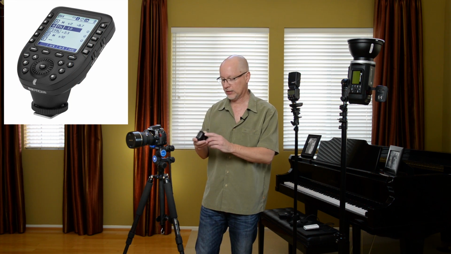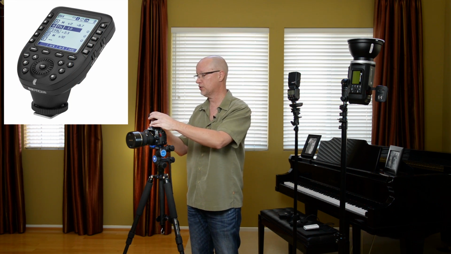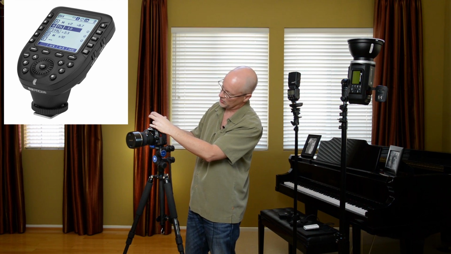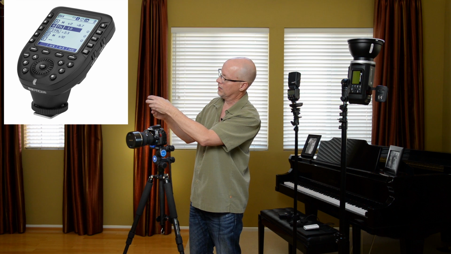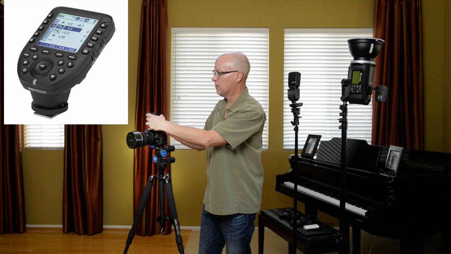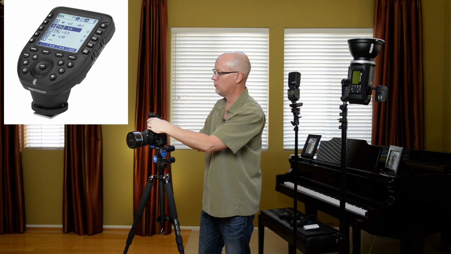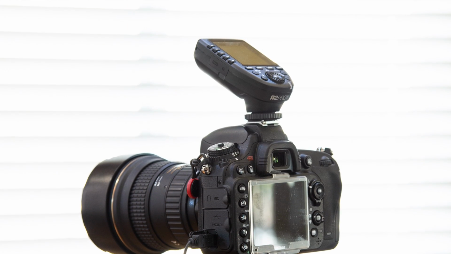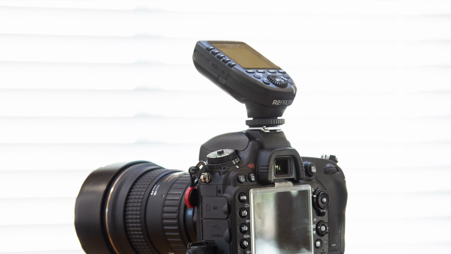And basically what it is, it's something that slips into your hot shoe, just like that other trigger. There's nothing different about that. So I can just put that into my hot shoe right here. Oh, I seem to be having a little bit of technical difficulty there. Sorry, that happens with my old age. But once that's in your hot shoe, then you can use that as your trigger, just like I had the other trigger, the dumb trigger, the Cactus trigger in there.